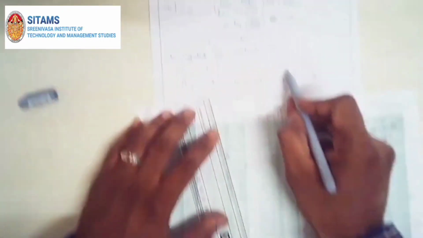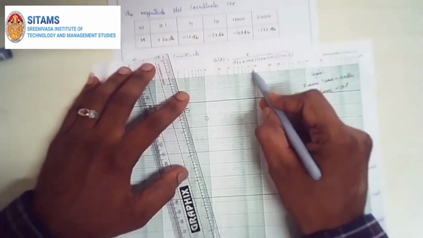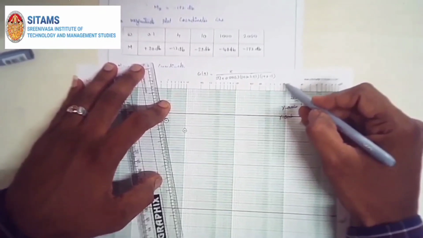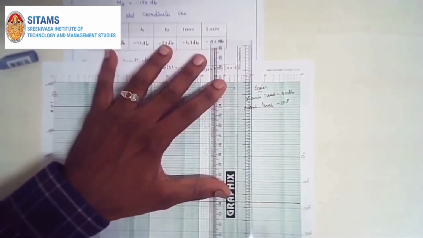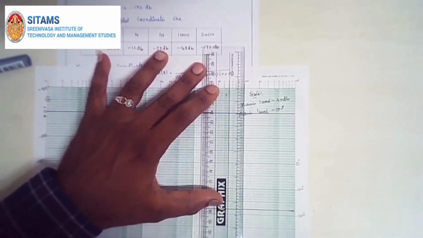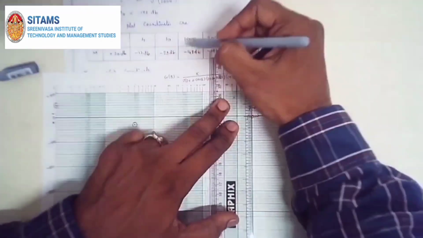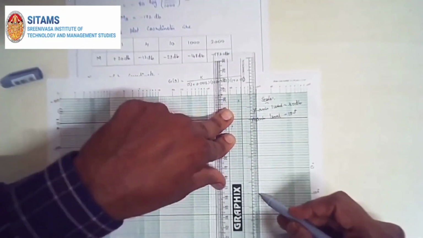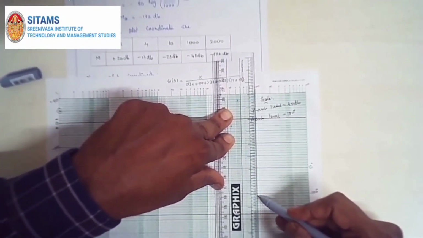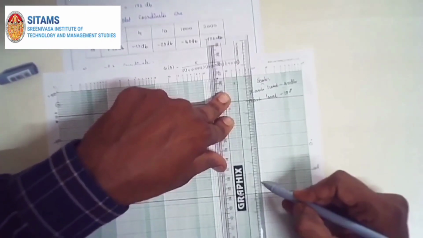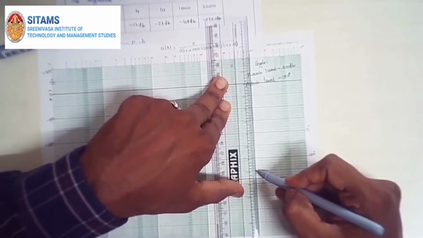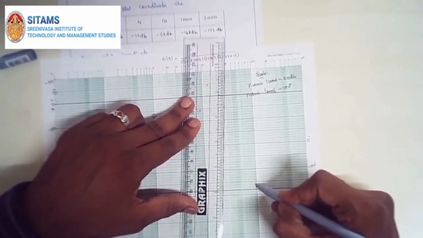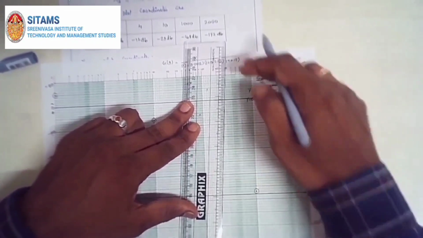Then the frequency is 1000. So 1000 here, this line is 100. After 100 it is 200, 300, 400, 500, 600, 700, 800, 900, and this line is the 1000 radian per second line. This is the frequency line of 1000 radian per second. I am going to place my scale over here, and the corresponding magnitude is minus 148. So minus 148 will come after minus 120. This point is minus 120. Then minus 124, 128, 132, 136, 140, 144 and 148. This is minus 148, this point corresponding to 1000.